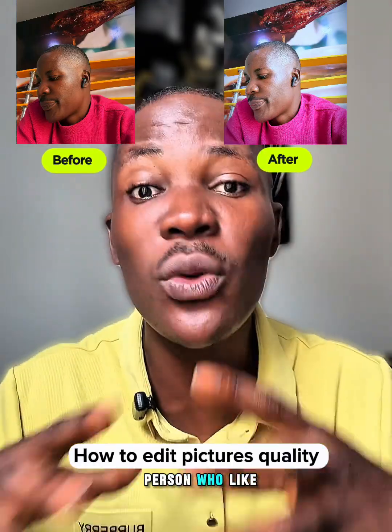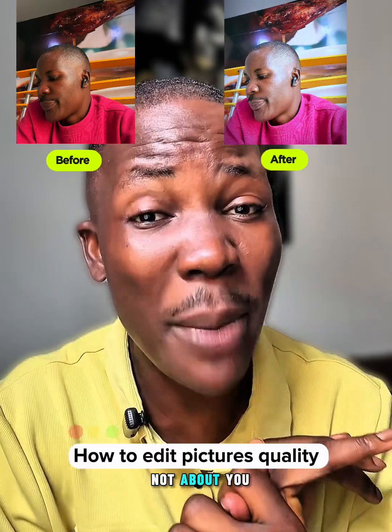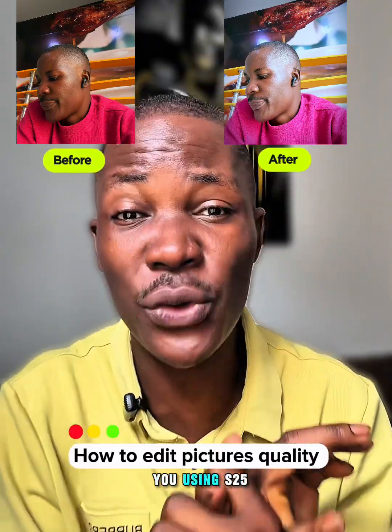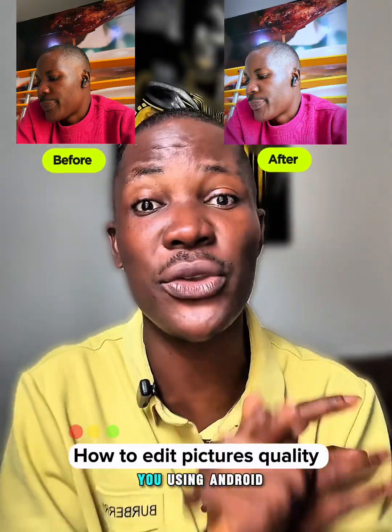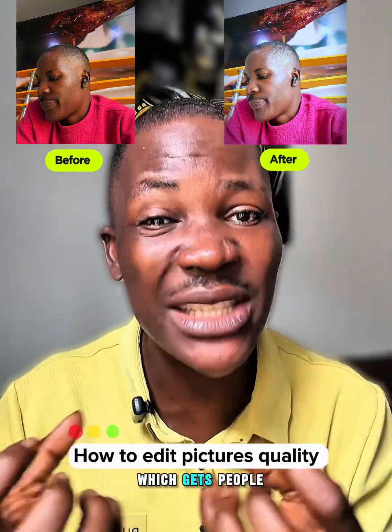So are you the kind of person who likes taking pictures, but your picture quality is not coming out better? You need to know, it's not about you using iPhone 17. It's not about you using S25 Ultra. It's not about you using Android phones. It is about you knowing how to actually edit your picture quality, which gets people engaging.